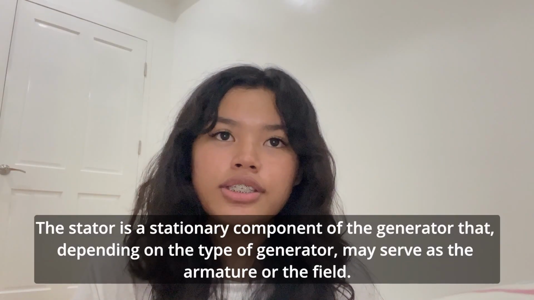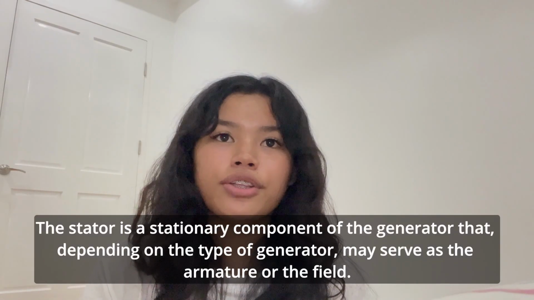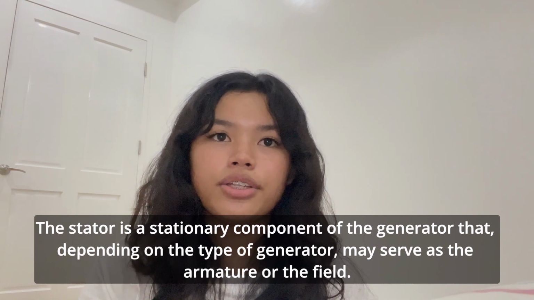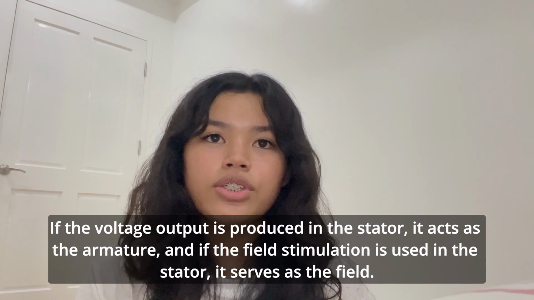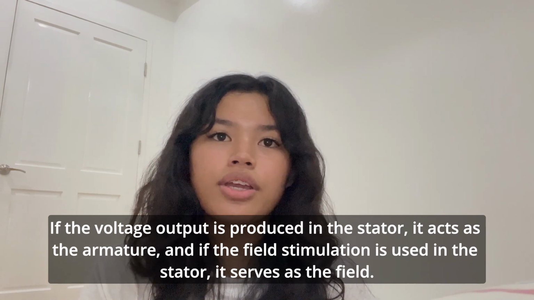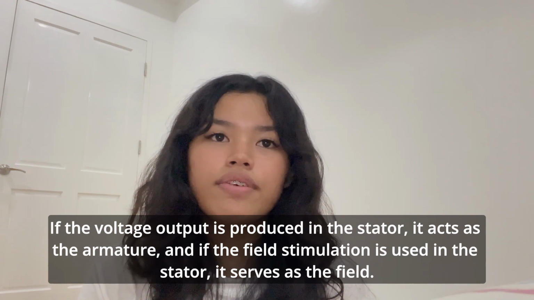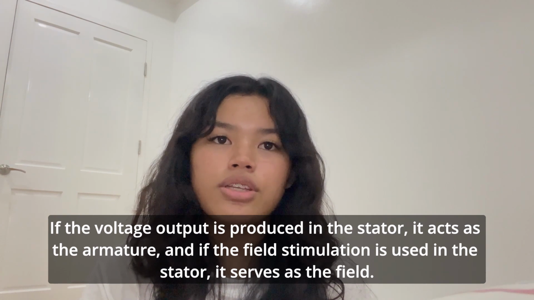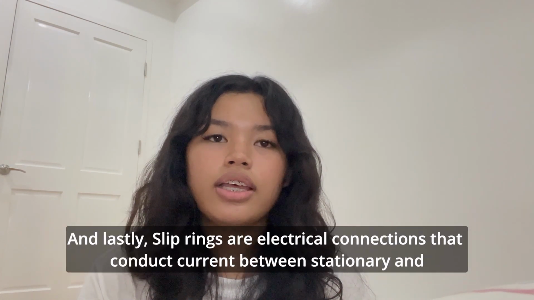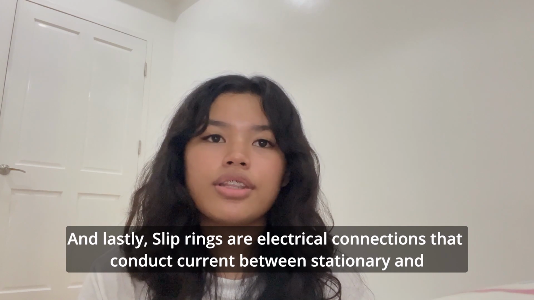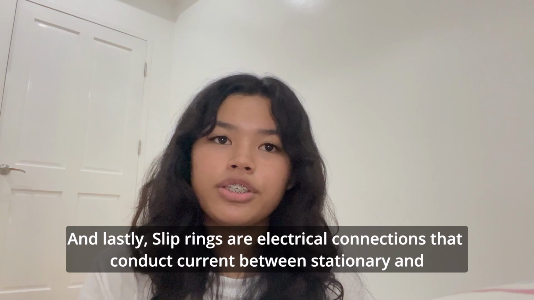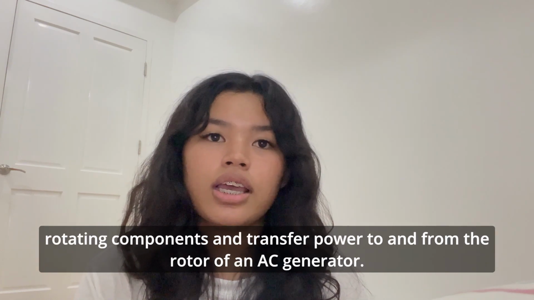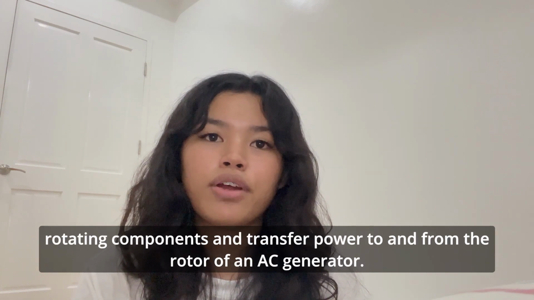The stator is a stationary component of the generator that, depending on the type of generator, may serve as the armature or the field. If the voltage output is produced in the stator, it acts as the armature, and if the field excitation is used in the stator, it serves as the field. And lastly, slip rings are the electrical connections that conduct current between stationary and rotating components and transfer power to and from the rotor of an AC generator.